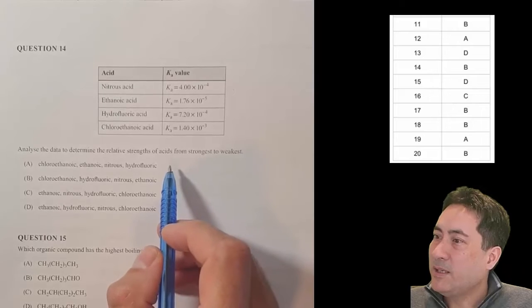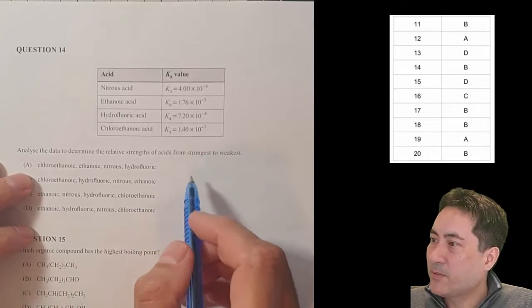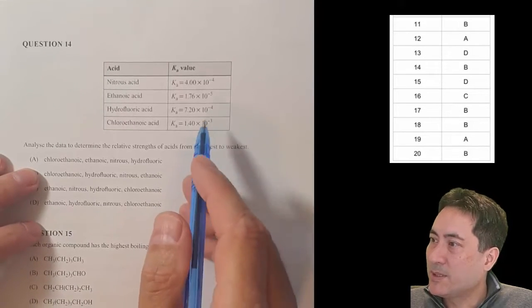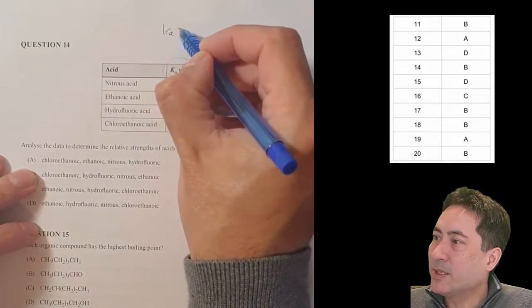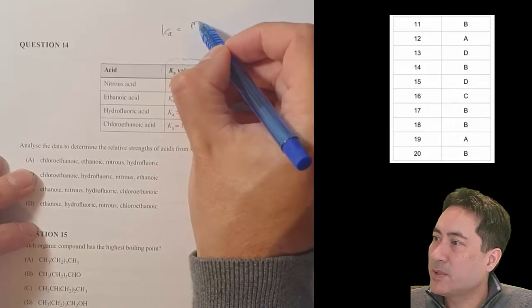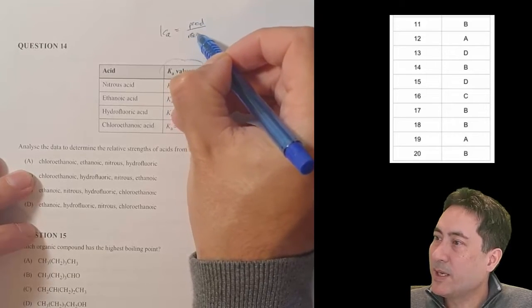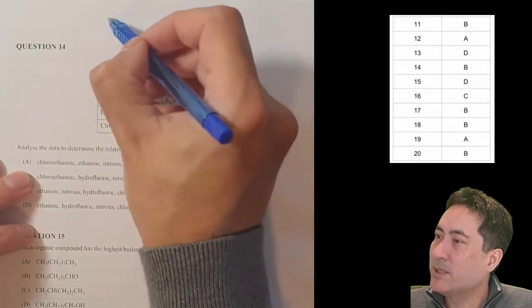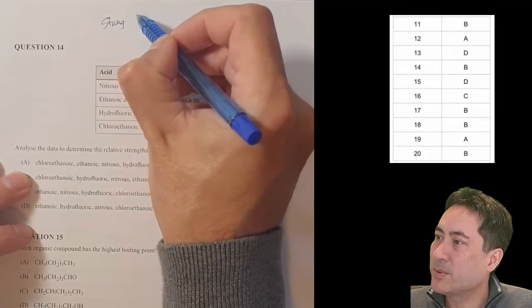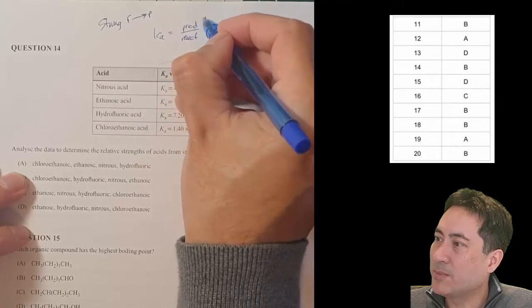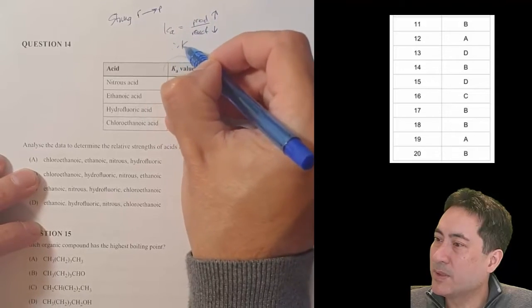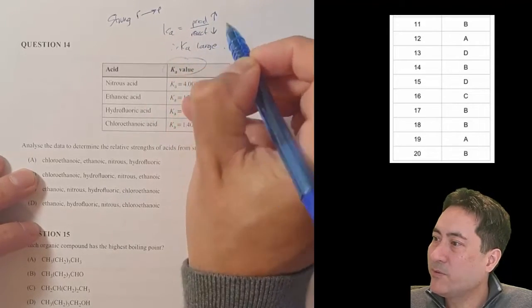This one here, I always go back to first principles. I don't like to memorize anything. So Ka, well, if you've forgotten Ka, you can look at the data booklet. So it's products over reactants. And so for a strong acid, it's going to completely dissociate. So reactants will go to products. And that means products will be high, reactants will be low. Therefore, Ka must be large for it to be strong. So I'm looking for the biggest Ka.